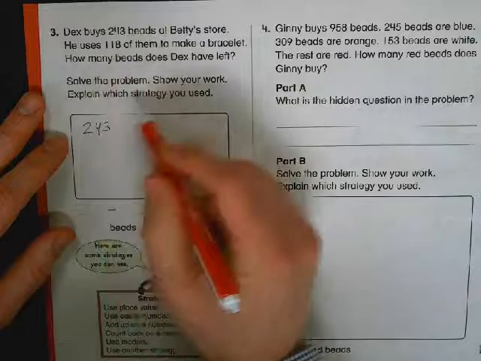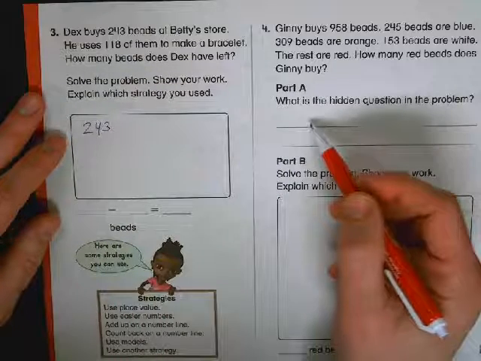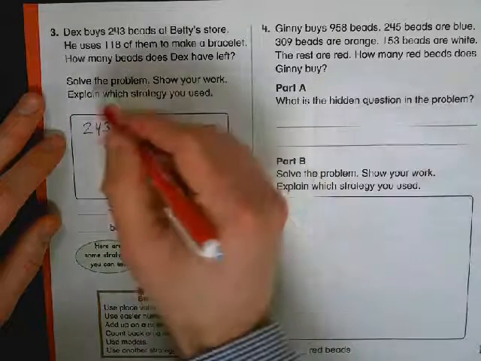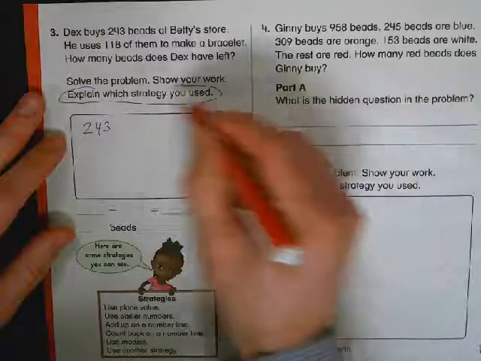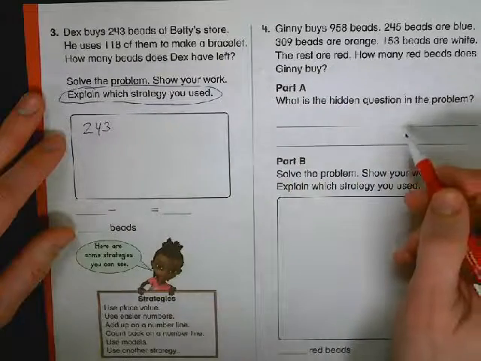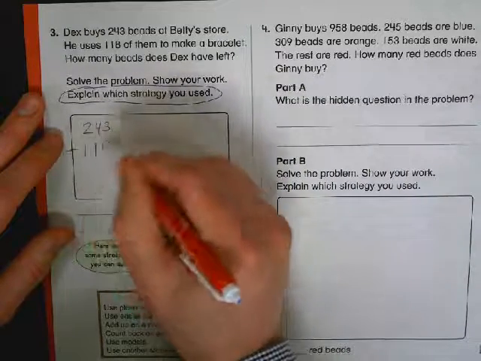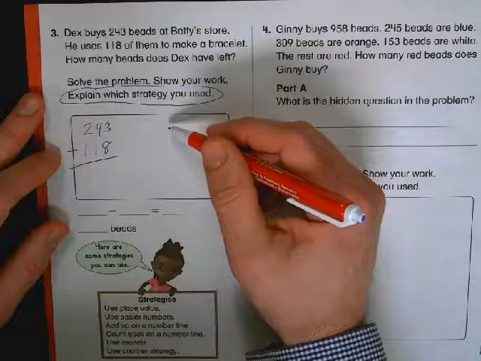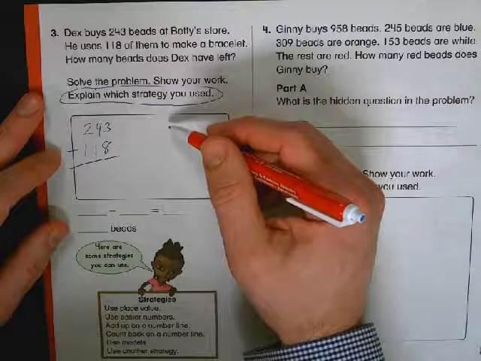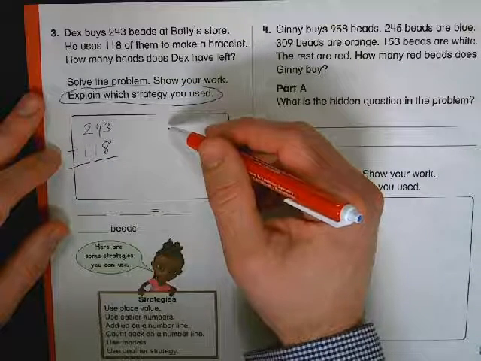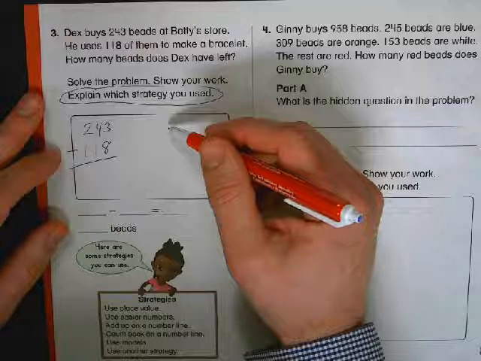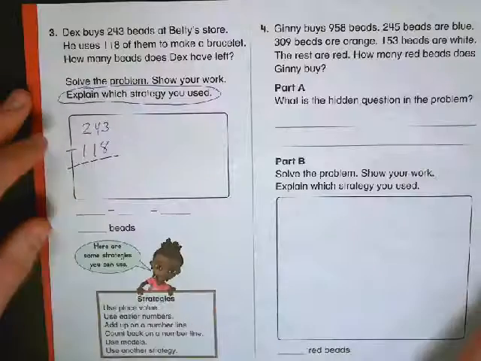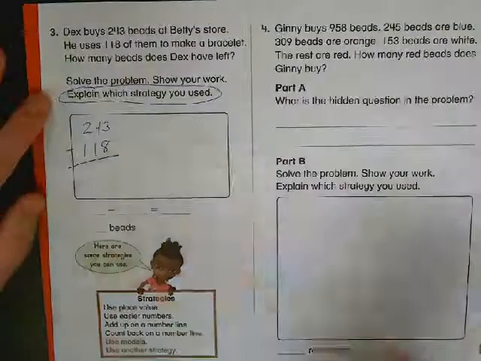It says solve the problem, show your work, explain what strategy you used. This is going to be tricky because if you didn't read this sentence, you wouldn't explain what strategy you used. So 243 minus 118. So you could do regrouping, you could do open number line, you could do mental math, you could do partial sums. It's up to you, but make sure you explain what strategy you used. Here's your equation.